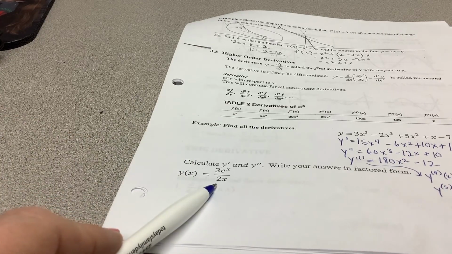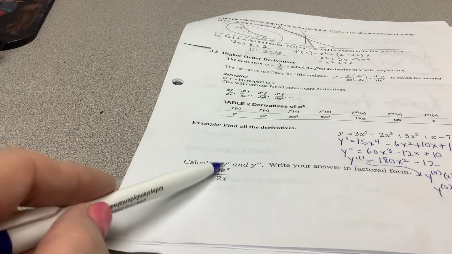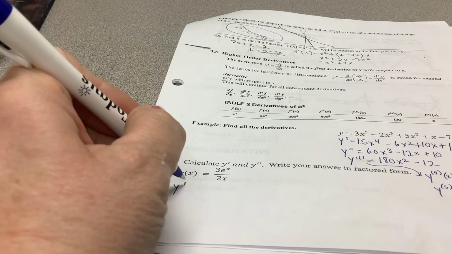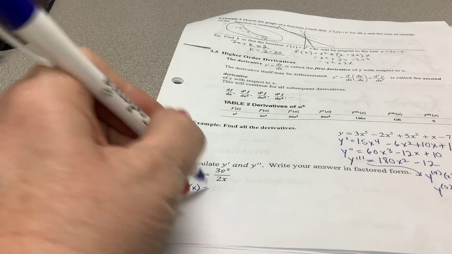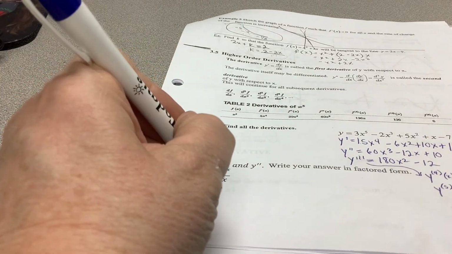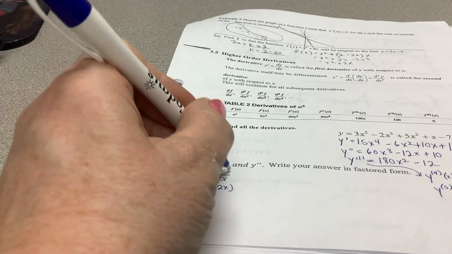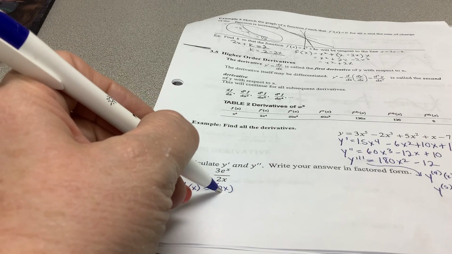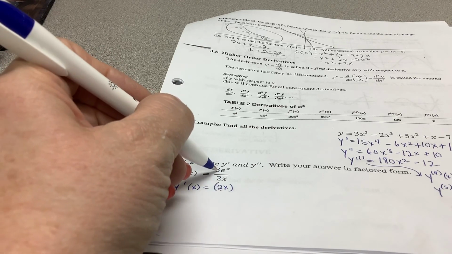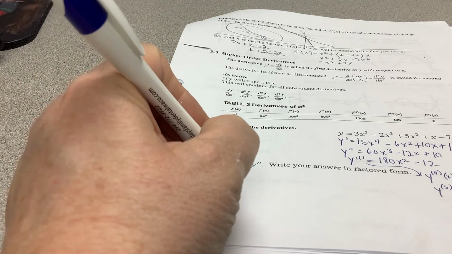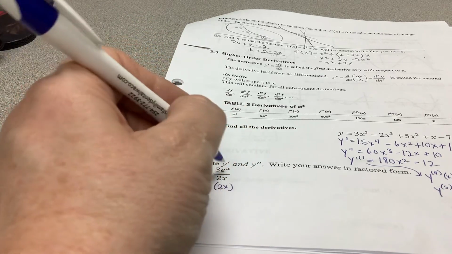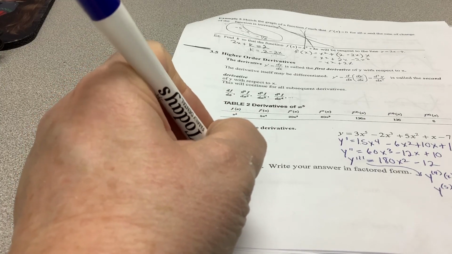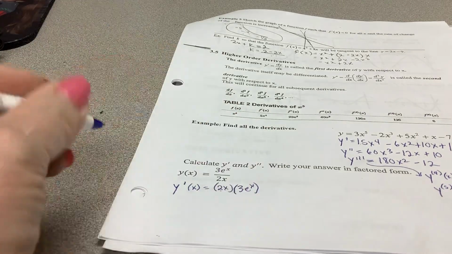This is a quotient rule because we have x's in the numerator and denominator, which means my derivative of y with respect to x would be the derivative of the bottom times the derivative of the top. Now let me say that again. The bottom, I said that wrong, times the derivative of the top, which is the derivative of e to the x, is e to the x. So the derivative of 3e to the x is still 3e to the x.